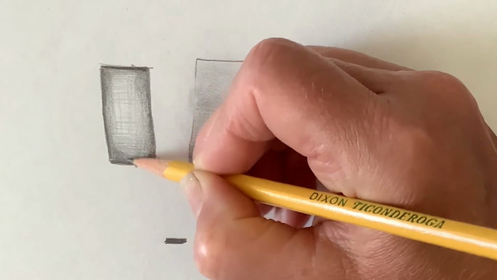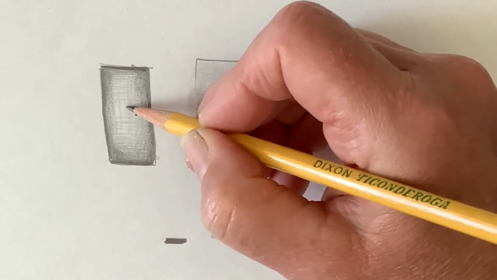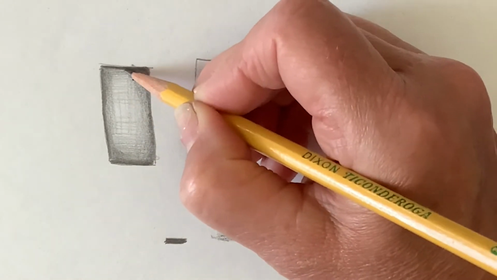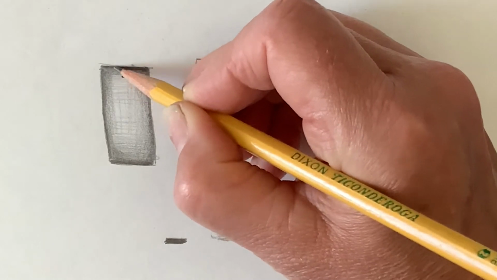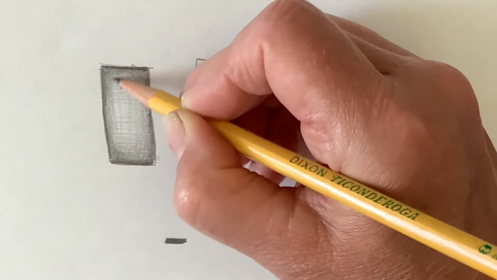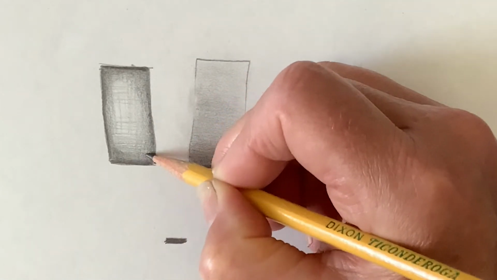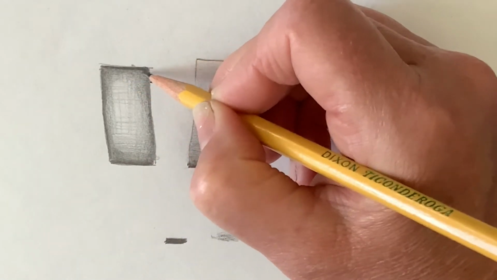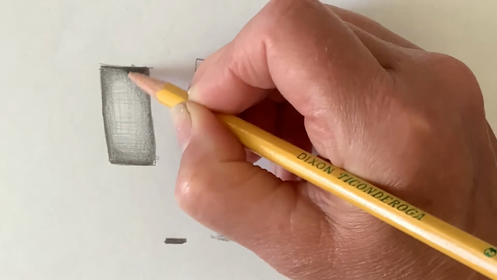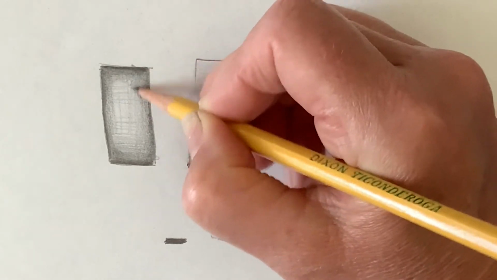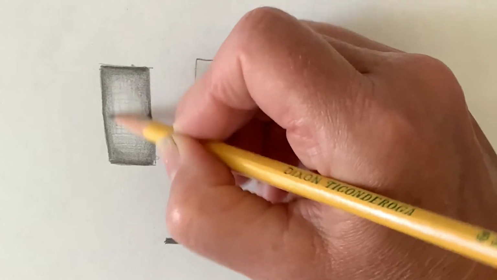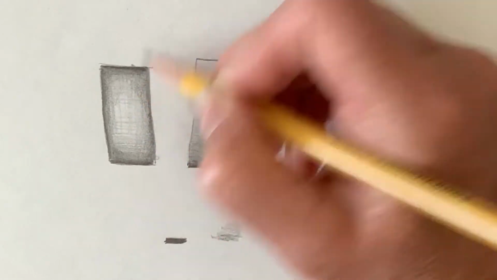So, like I said, the biggest thing is that you have your dark and you have your light. It's that transition in between that you want to go pretty smoothly. You don't want to see any lines of value. Like, you shouldn't see a line here. It should be blending in with what's next to it. Nothing should really look like an outline.